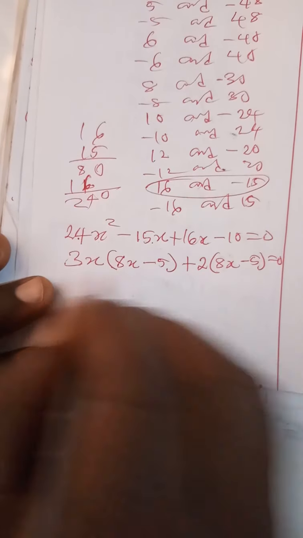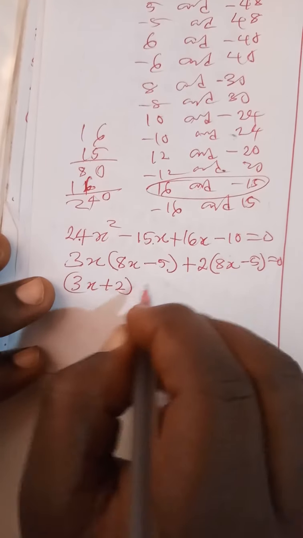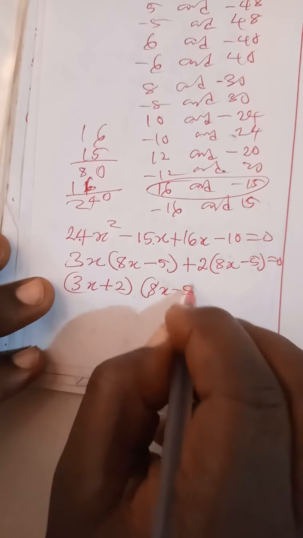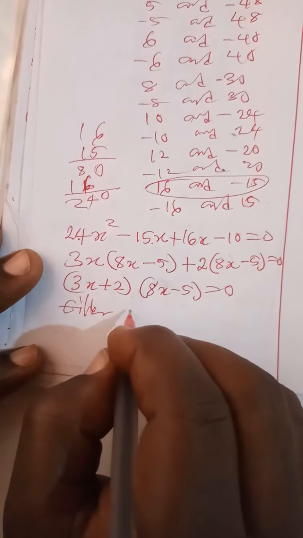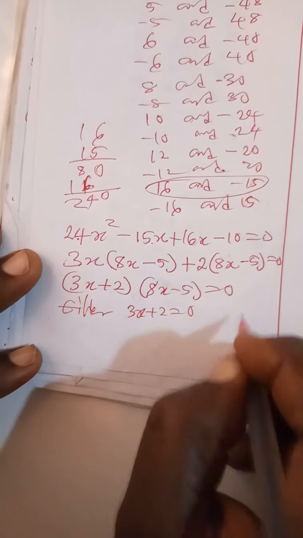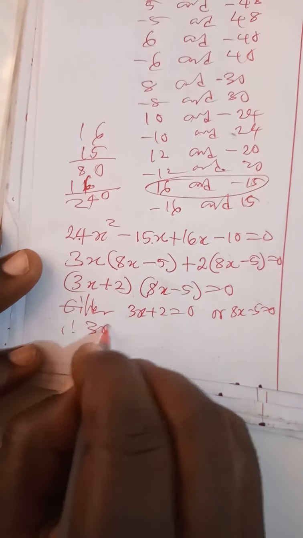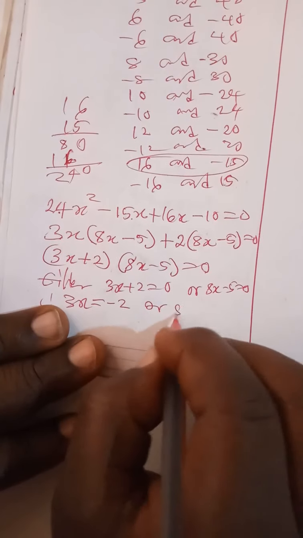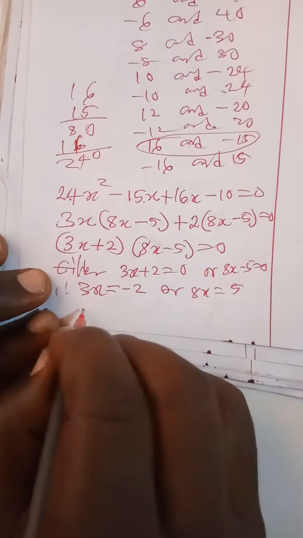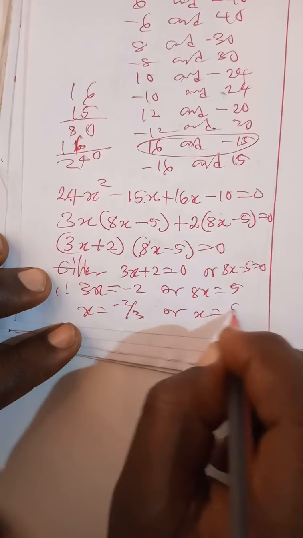See, our work is correct. So I can now take this and this, they are the same, right? 3x plus 2 bracket 8x minus 5 is equal to 0. So either 3x plus 2 is equal to 0 or 8x minus 5 is equal to 0. And so we have 3x is equal to minus 2 or 8x is equal to 5. So we have x is equal to minus 2 over 3 or x is equal to 5 over 8.